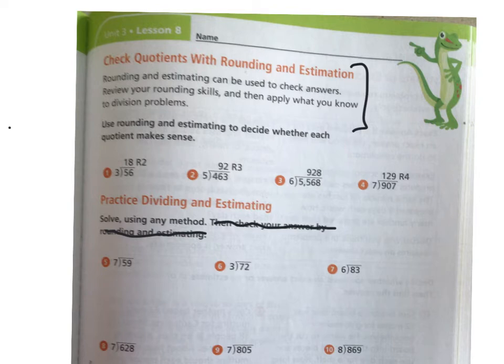On the first method, I'm going to look at my answer, which is 18 remainder 2, and I'm going to round 18 to the nearest 10, and I'm going to say that that's 20. Then I'm going to take the divisor, which is 3, and take that times the 20. So I'm going to say 20 times 3 is, and that's a little bit easier to do because you maybe can count by 20s. You can say 20, 40, 60.